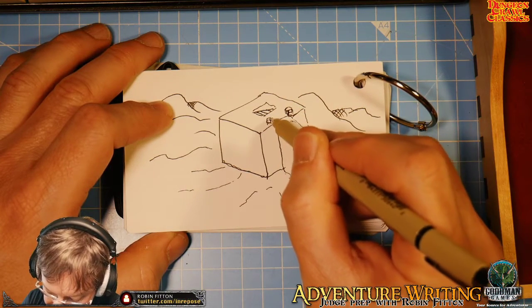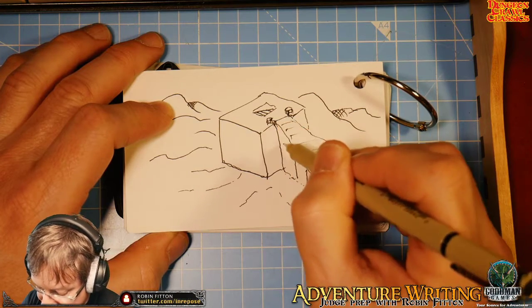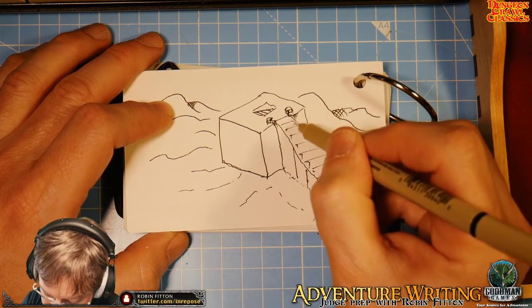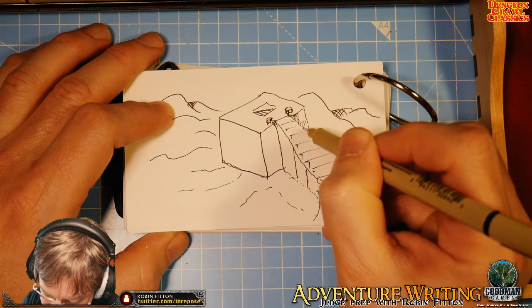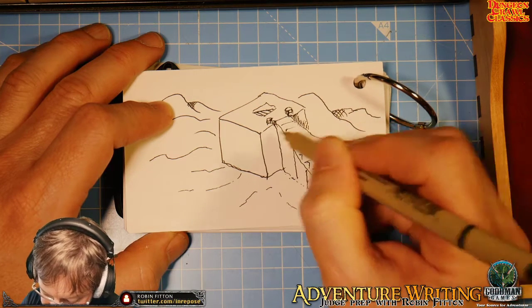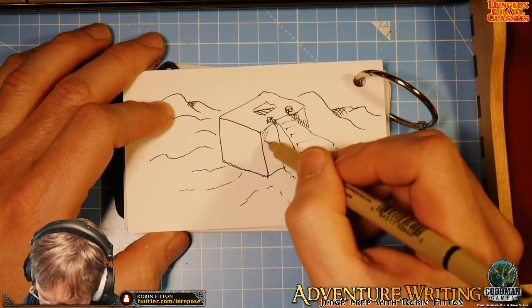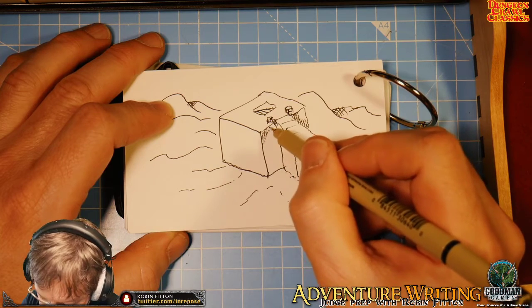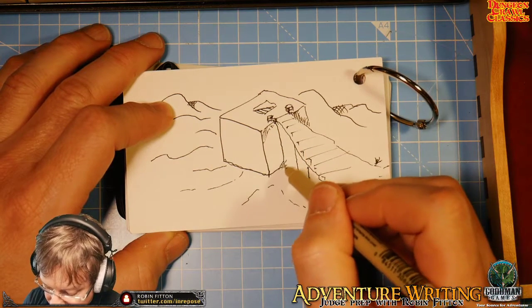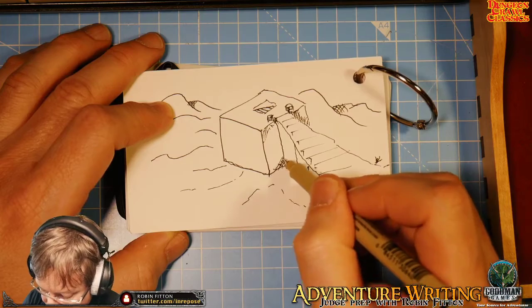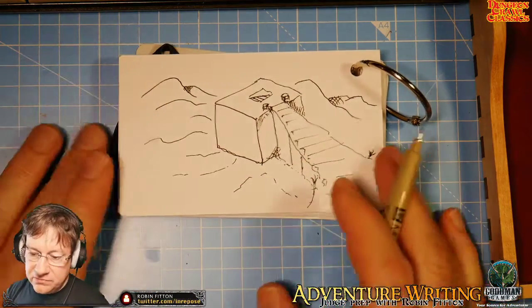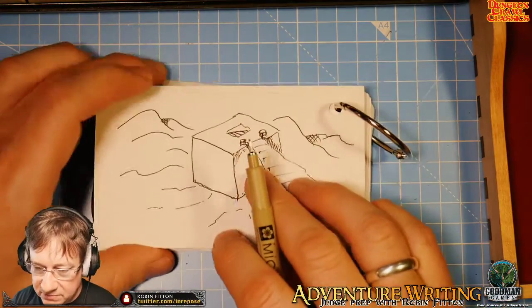Memorial braziers or something on the top of the oblex. So that's it, just as a general view, and obviously it's a really rough sketch.